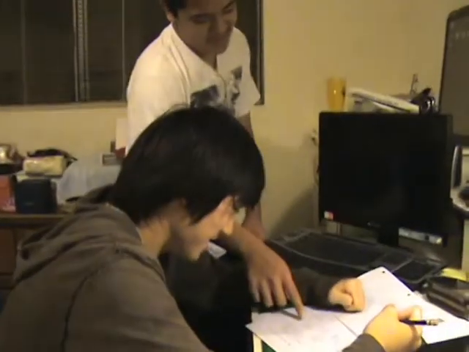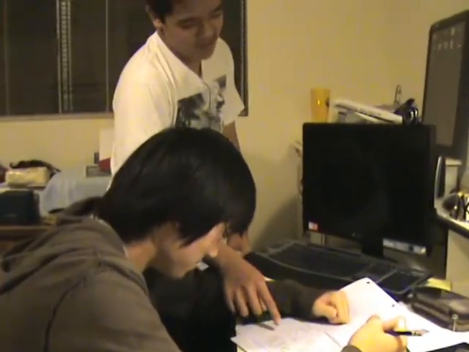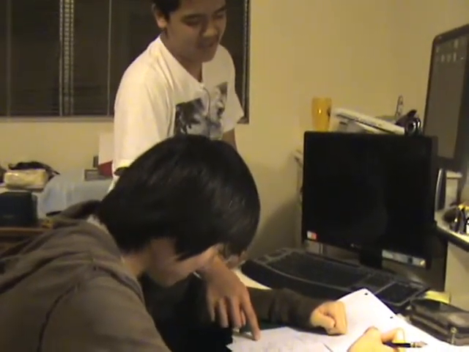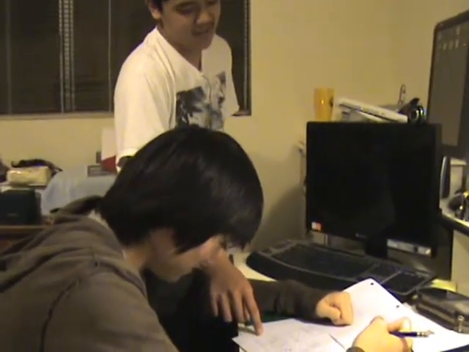Okay, so you plug that number in, and then you derive that, and then you plug that into your calculator, and there's your answer. What? See, you just plug that in, and then derive that, and then you get that number, and then it goes into your calculator, and there's your answer.